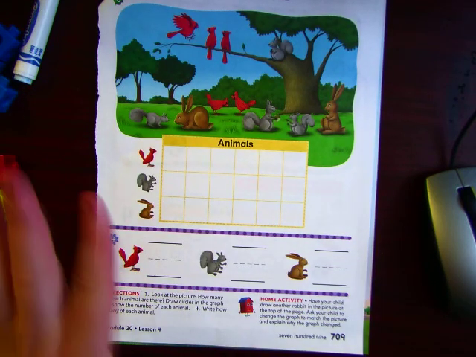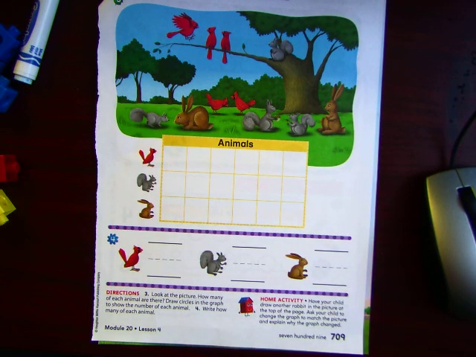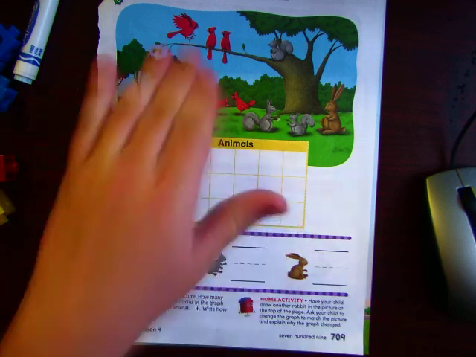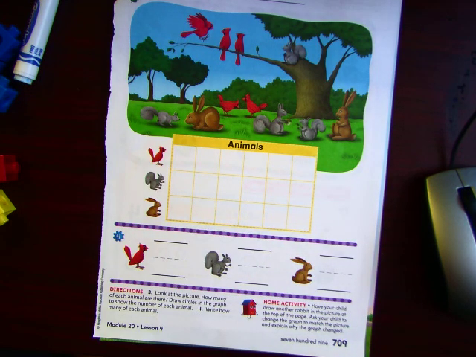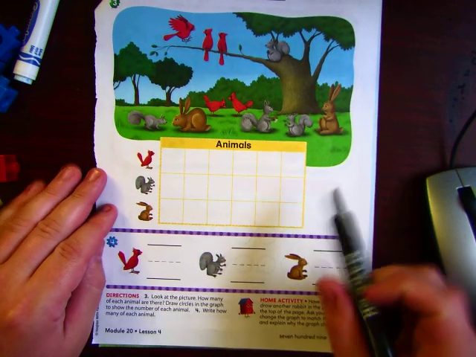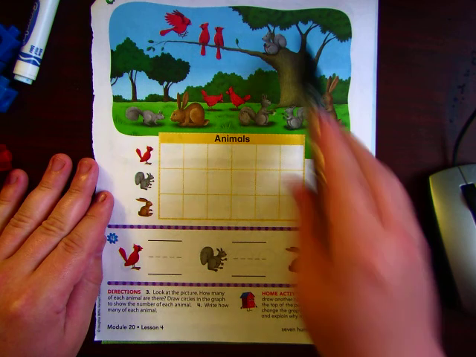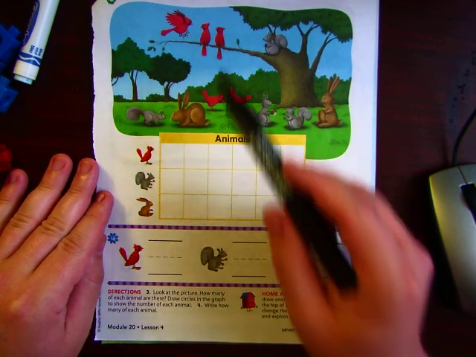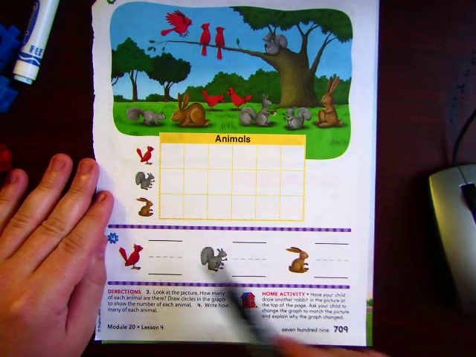Here we have a picture, and you're going to work by yourself a little bit. I'm going to help you at the beginning, but I want you to finish it. Number 3 says, look at the picture. How many of each animal are there? We're going to be collecting data on animals. We're going to sort and then collect data on the animals we see in this picture. Draw circles on the graph to show the number of each animal. Write how many of each animal. Here we sort and collect our data, here we put it into a graph, and here we record our data.